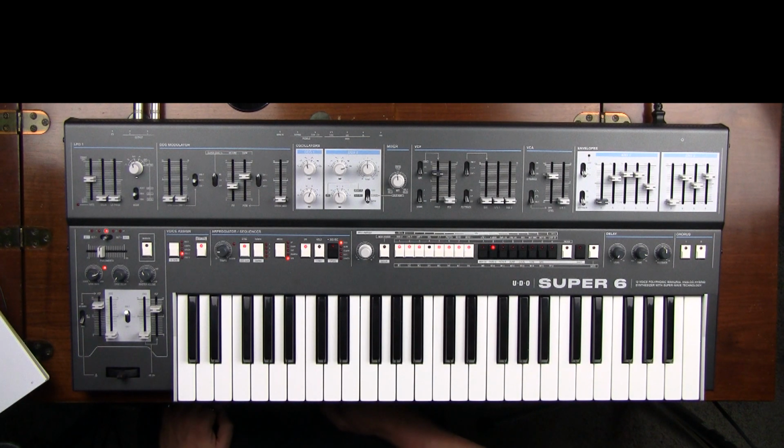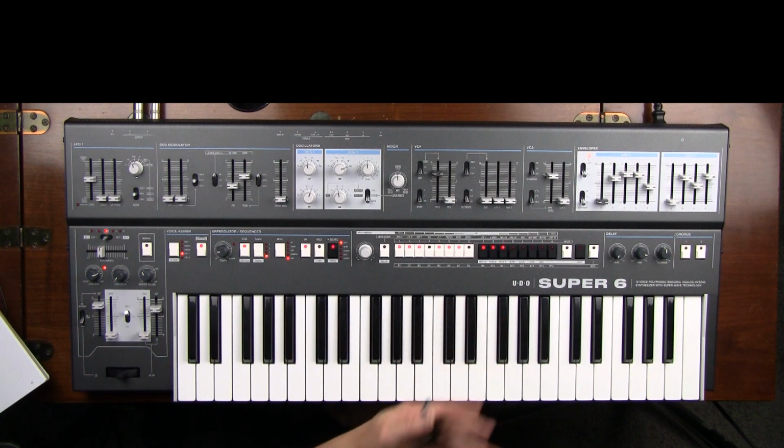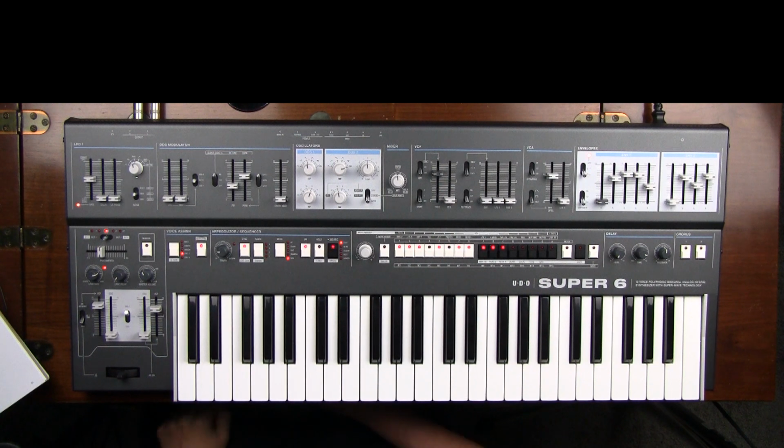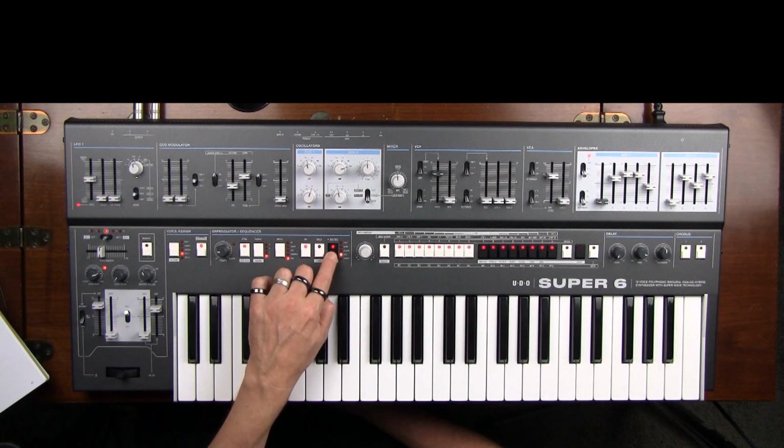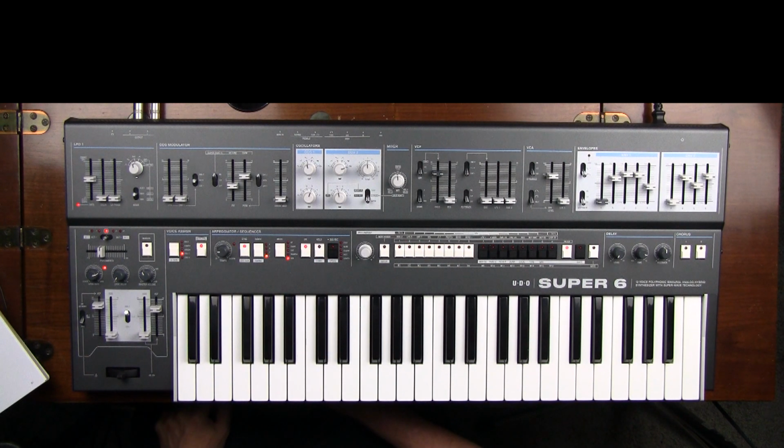So yeah, if you do the modulation with the mod wheel as you record the note you put on the step, it will record that setting. So you do actually have a sort of modulation track. I could have, of course, used the pitch modulation as well, which could create some really interesting things, especially if you're using one of the oscillators for modulation of some other function. Anyway, so that is the sequencer, very basically, on the UDO Super 6.